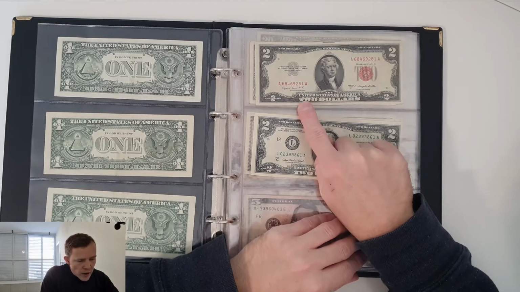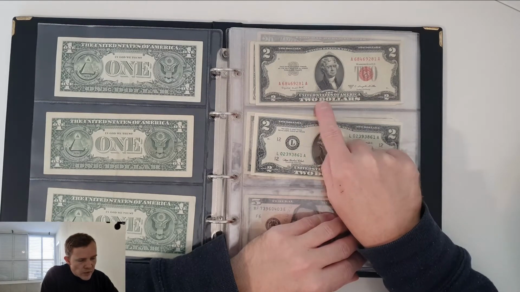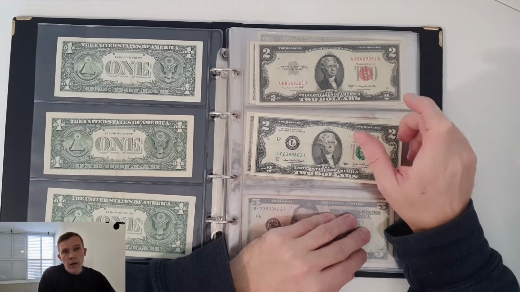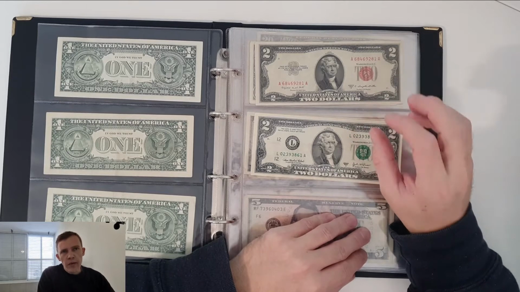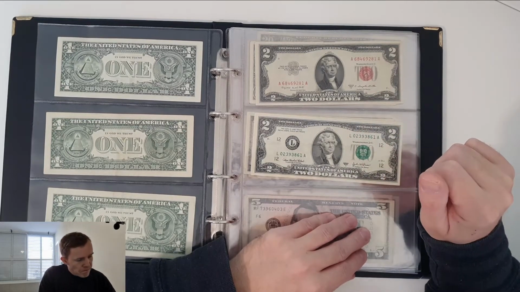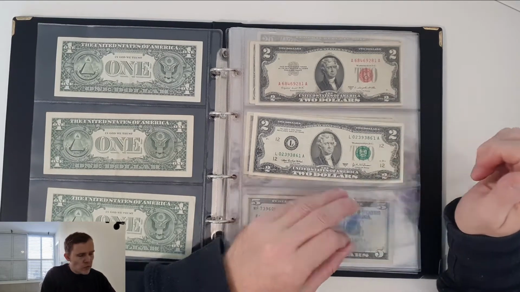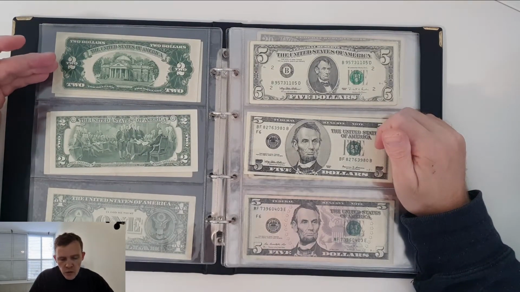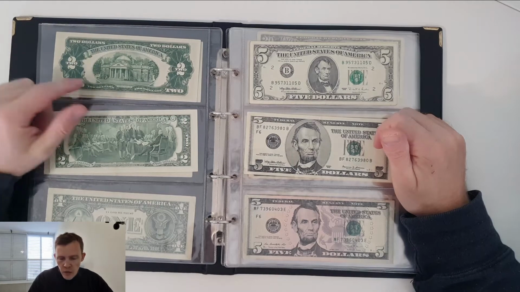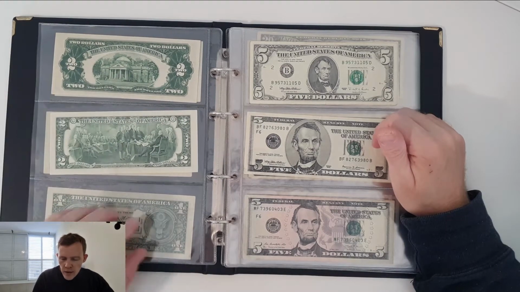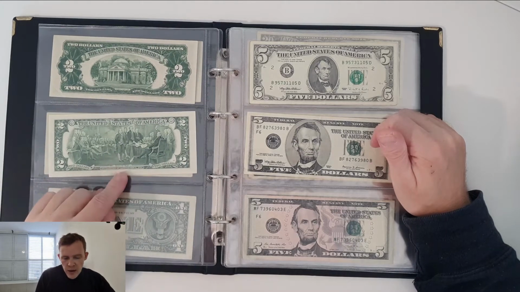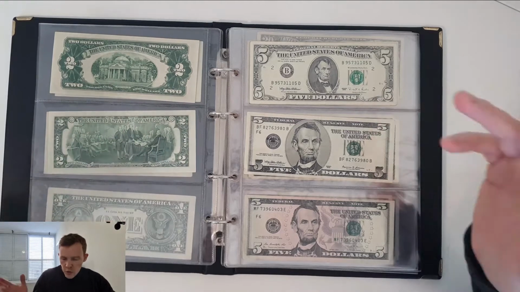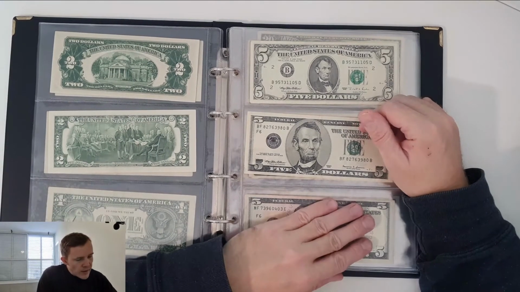United States of America will pay to the bearer on demand $2. United States of America $2. They changed not only the design but also the words, and there is a meaning for the words. Also the back side of the banknote changed drastically. Monticello, and in the newest one is the Declaration of Independence, the famous portrait. Okay, let's go forward.